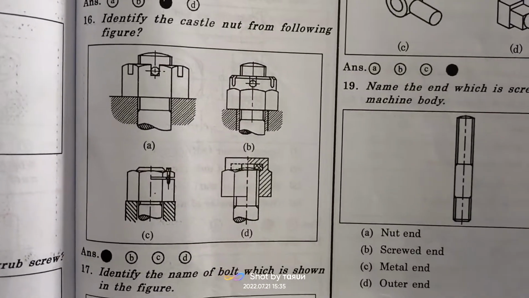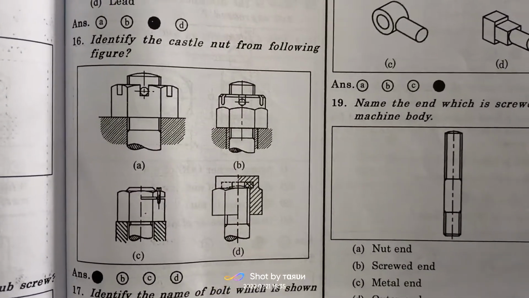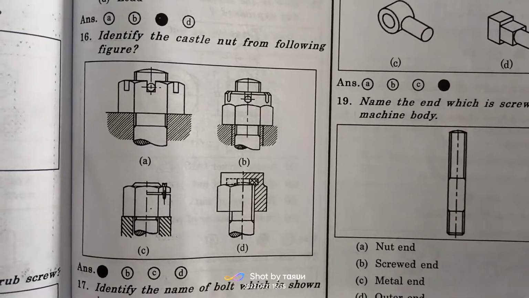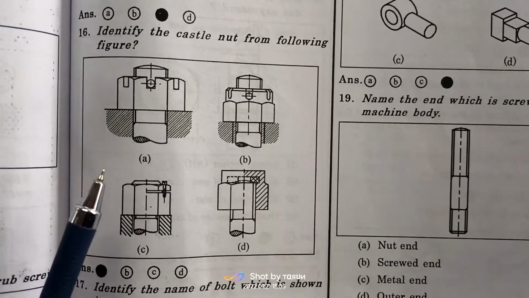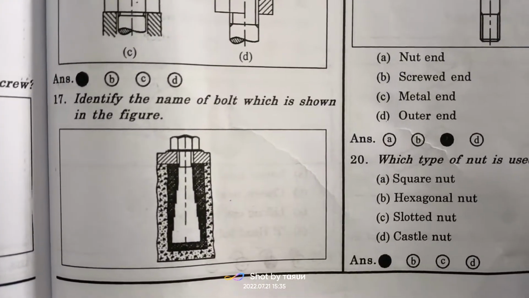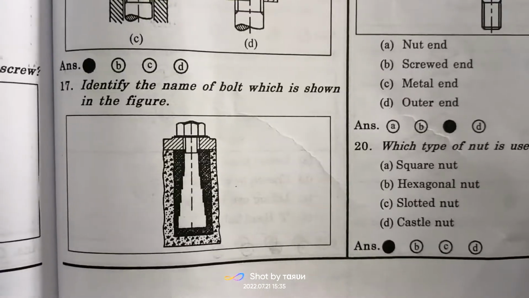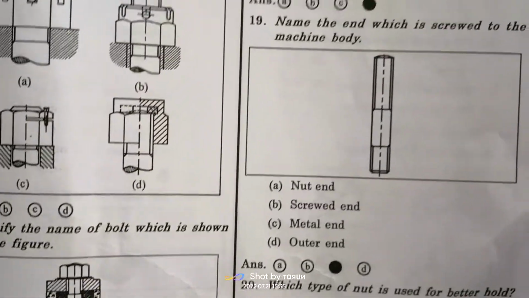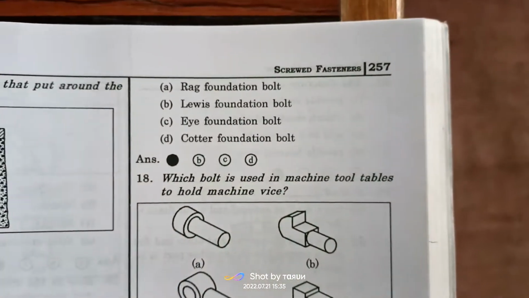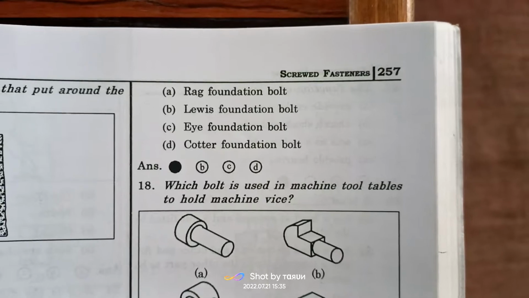Identify the castle nut from the following figure. This is option number A. Option number A is the correct answer. Identify the name of the bolt which is shown in the figure. So it is rag foundation bolt. It is rag foundation bolt.